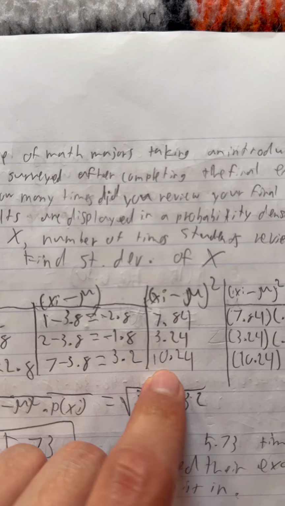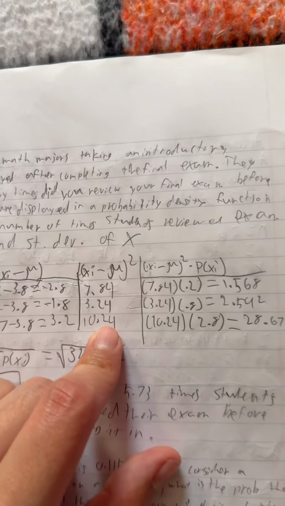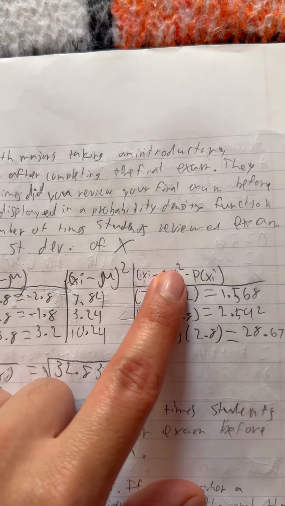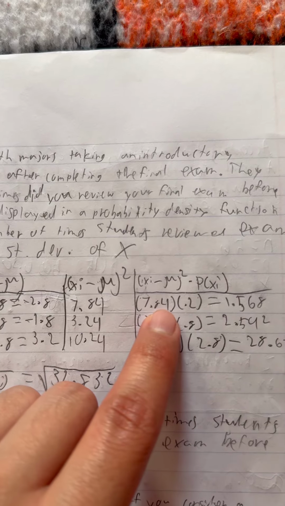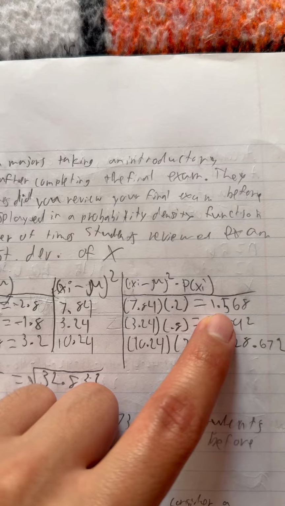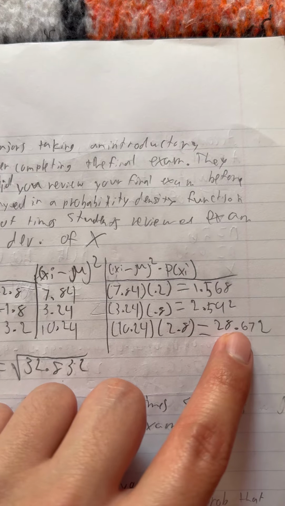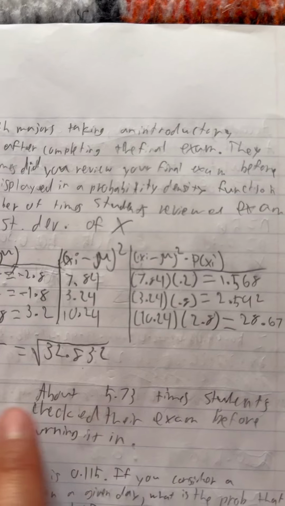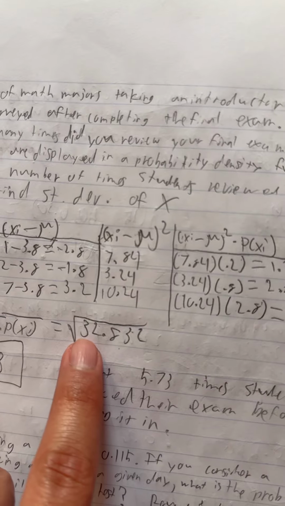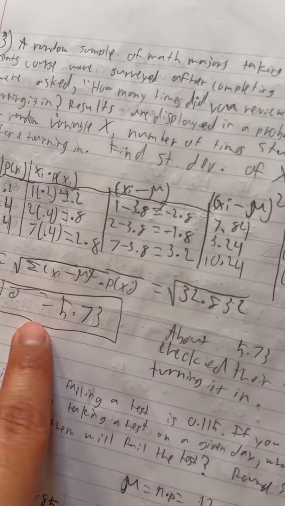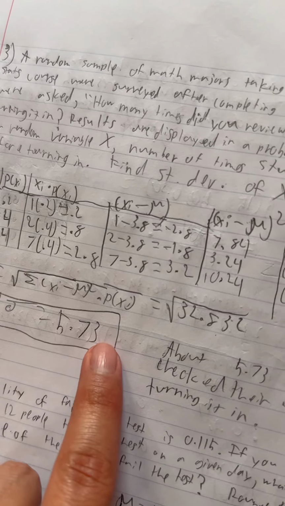Then square the differences: 7.84, 3.24, 10.24, and then xi minus mu, squared, times p(xi). So 1.568, 2.592, and then 28.672, and then add all these up and then square root it. So the square root of 32.832, and I get 5.73.